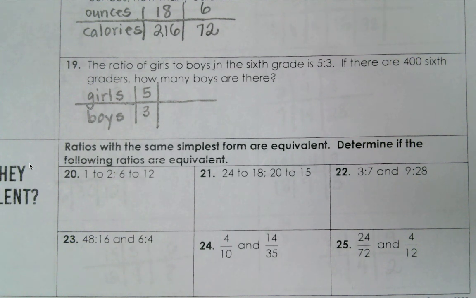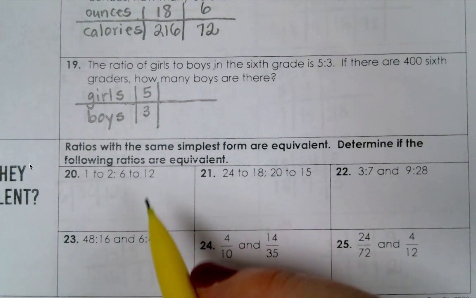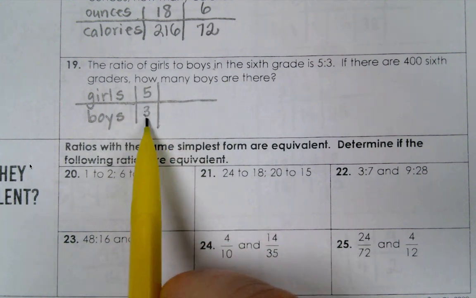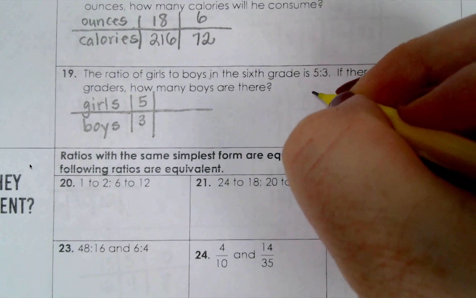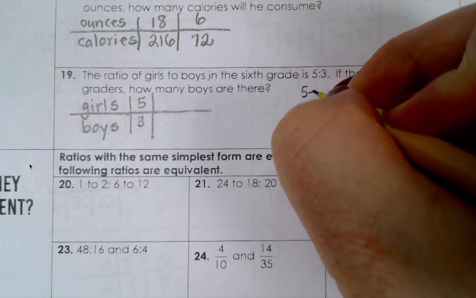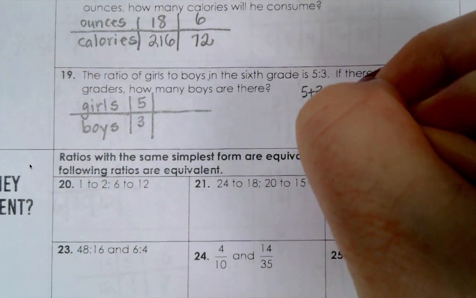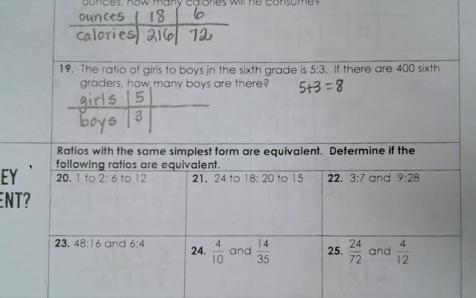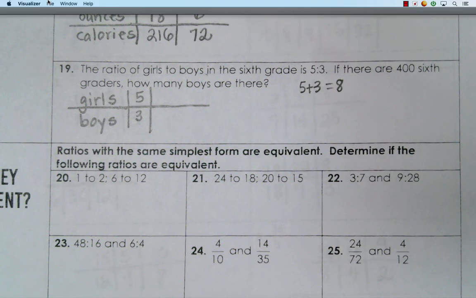So hang on a minute. In order to find this number, if they're saying 400 altogether, you're going to add your boys and your girls. So you're going to have 5 plus 3 equals 8. Okay? So that means, hang on, I'm thinking about this. I just had it written down a second ago. Give me a minute.